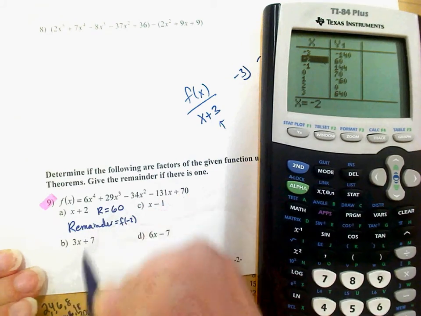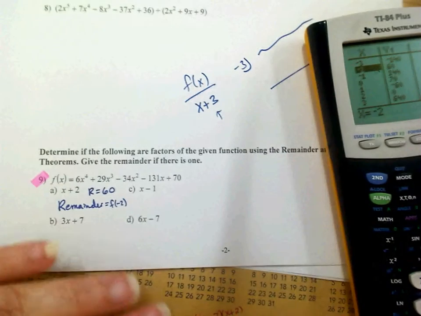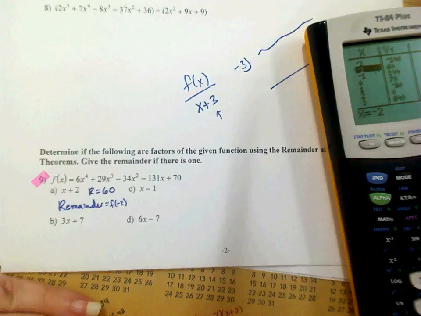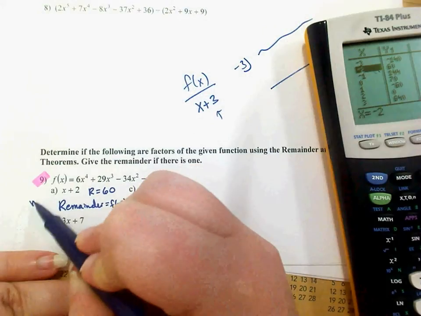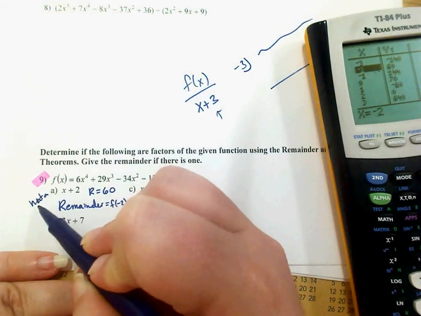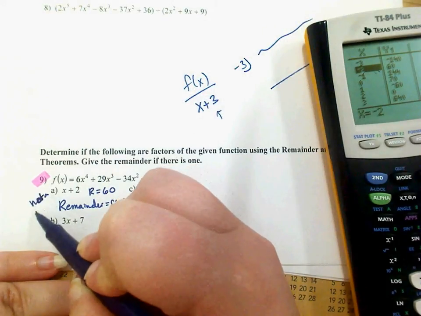If the remainder is 60, that means when I do synthetic division, that remainder would be a positive 60, which is not 0. So, is it a factor or not? It is not, because the remainder is not 0. Not a remainder of 0, not a factor.